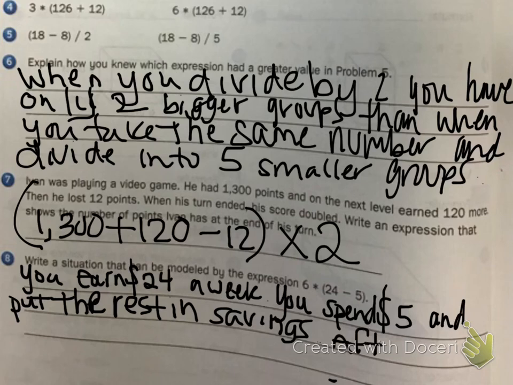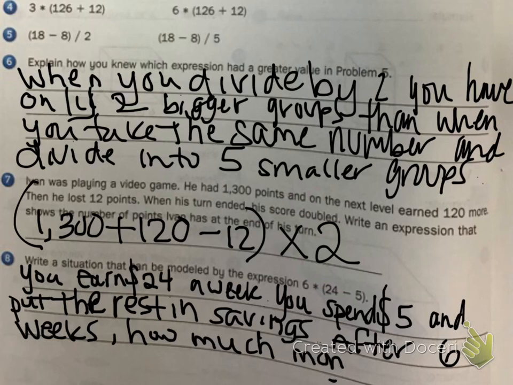After 6 weeks, how much money is in savings? Now, that gives us a situation in which we have 6 times 24 minus 5. So if you earn $24, but then you spend minus 5, spend 5 of it, and put the rest in savings, okay? After 6 weeks, timesing by the 6, how much money is in savings? So that gives us that situation.